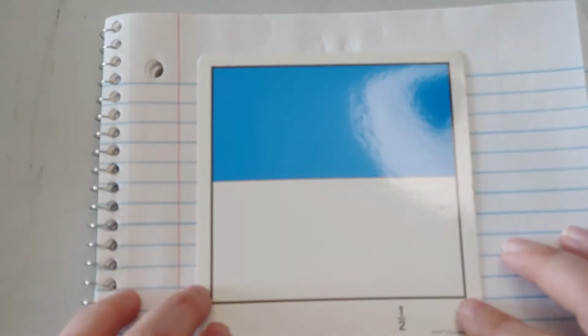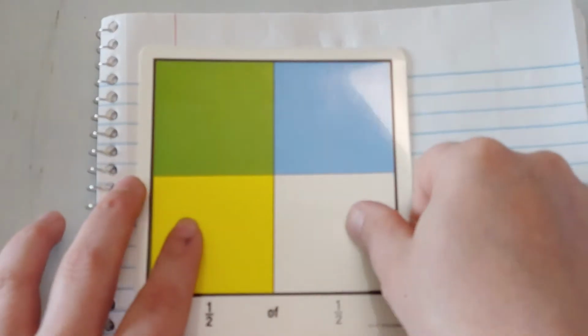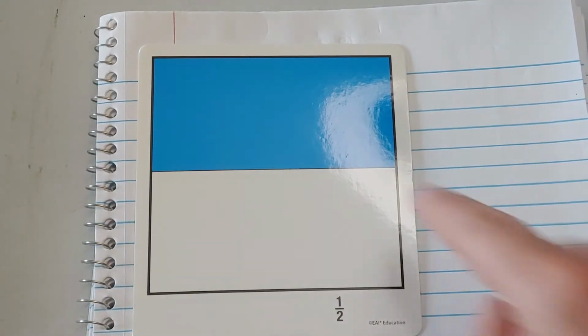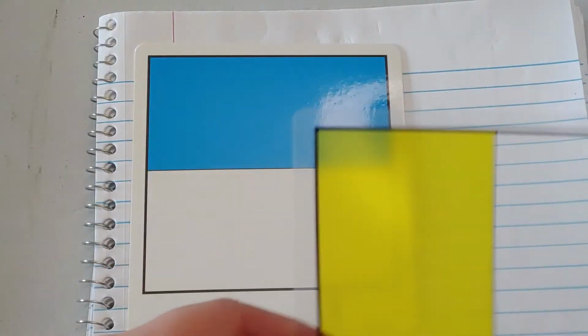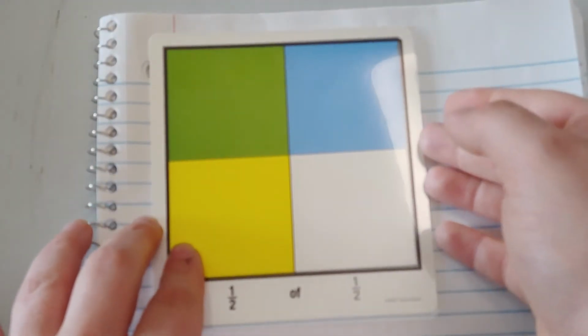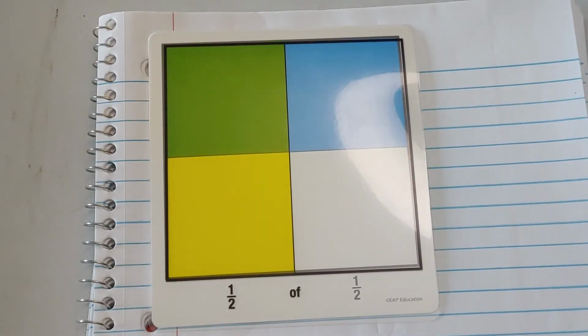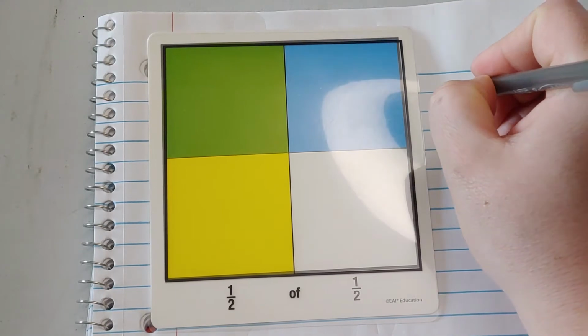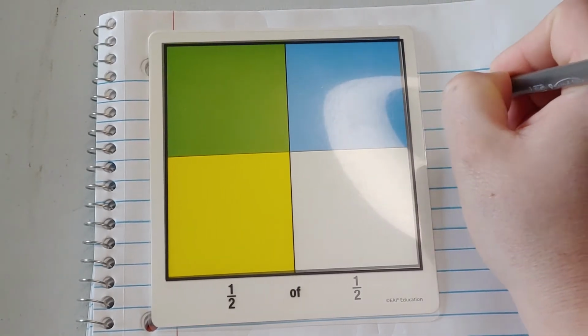Let's get to it. So, today what I have for you are some different cards. So you can just look at what I have and we'll record our thinking in the journal. So here's a 1/2. And we'll multiply that by a 1/2 just for easy peasies. So, 1/2, right? 1/2 is blue. 1/2 is yellow. And if I put them together, this is what we've been doing with our squares. So 1/2 times 1/2.